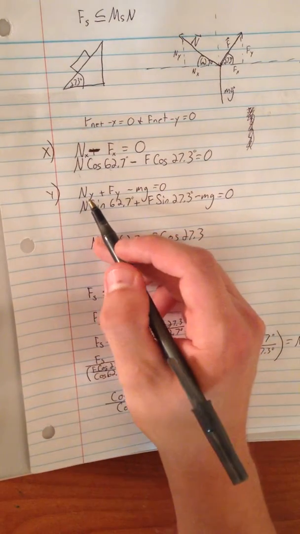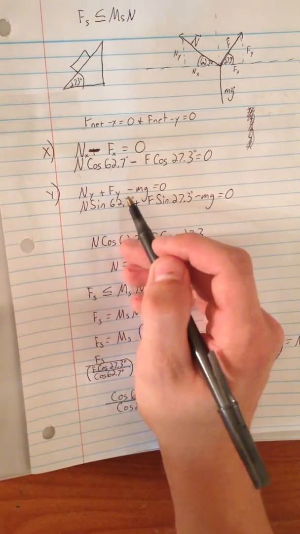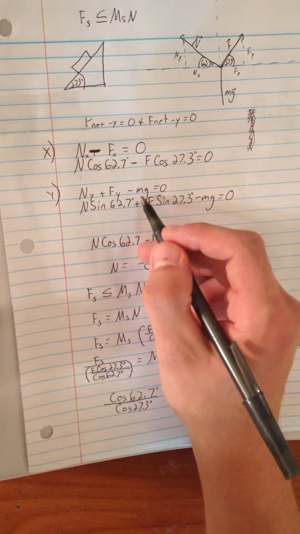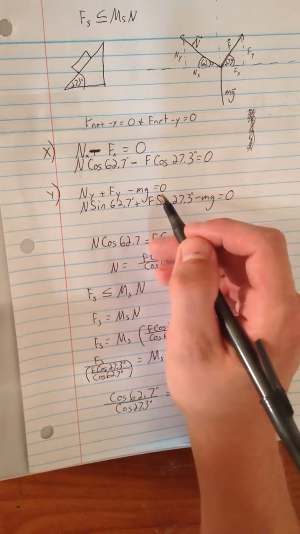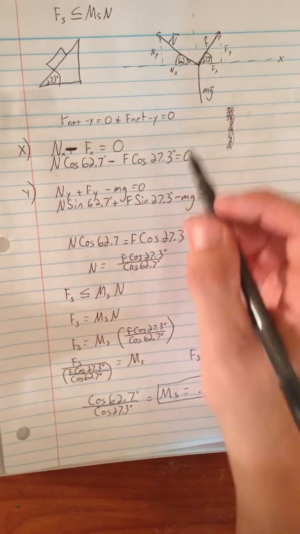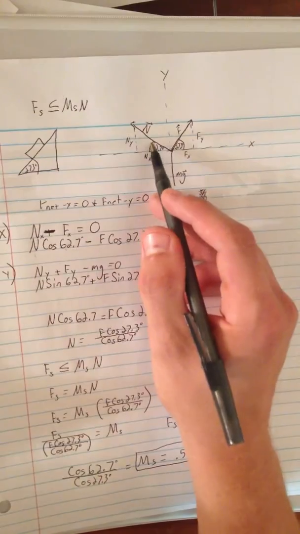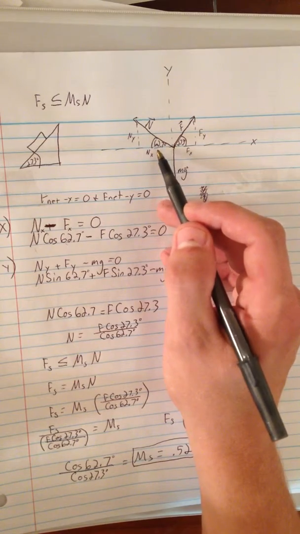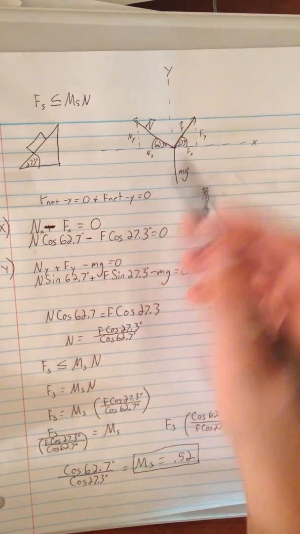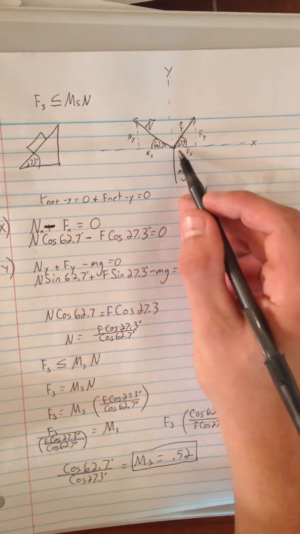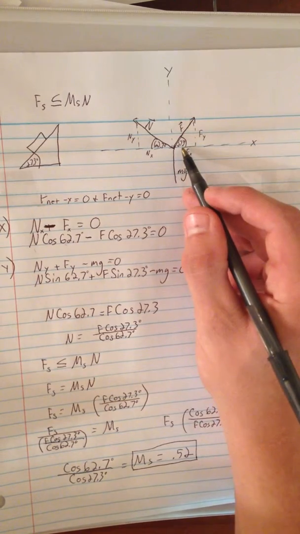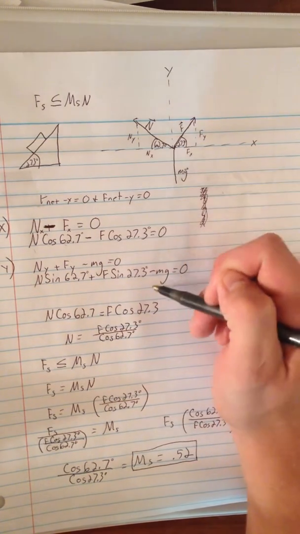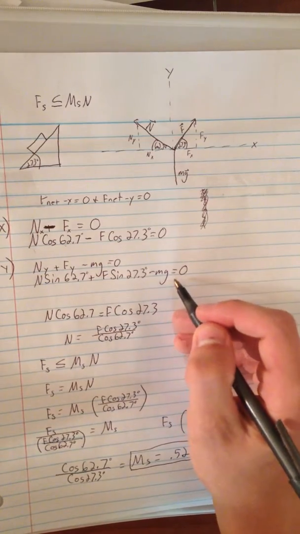We know that Ny plus Fy minus this gravitational pull is going to equal 0. So we see that N times the sine of 62.7 plus F times the sine of 27.3 minus mg will equal 0.